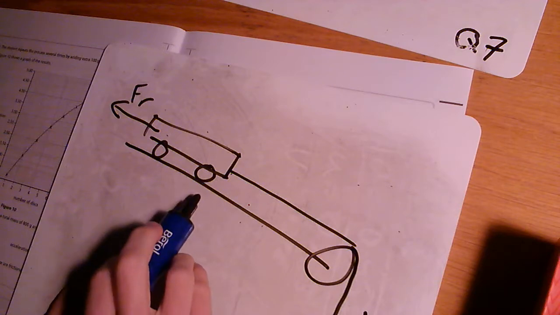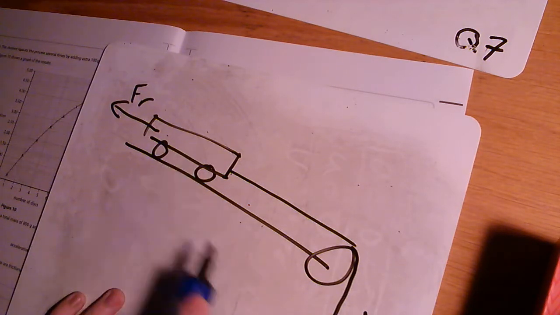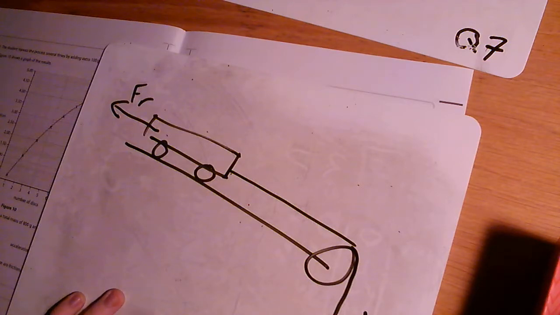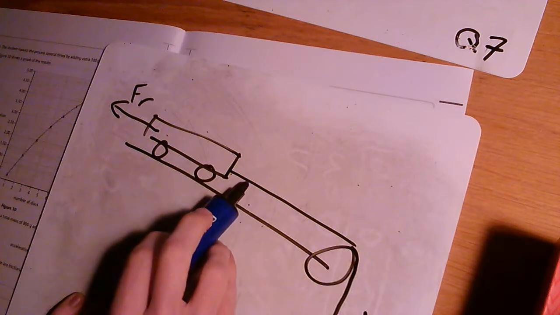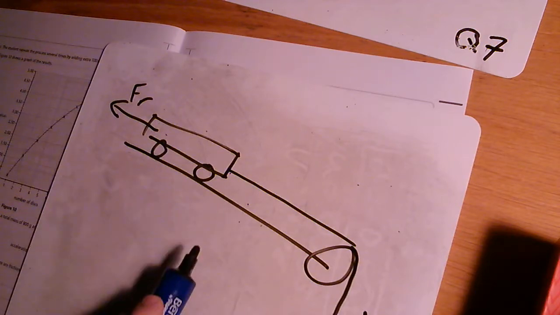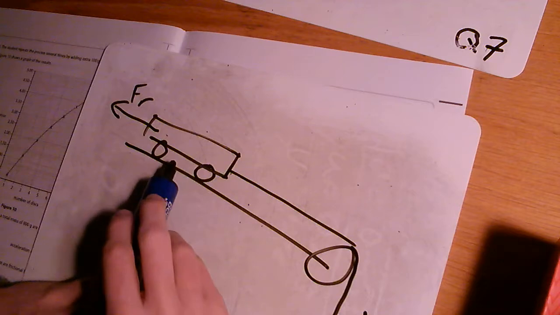And if I make the slope big enough, simply the weight of the trolley, or really just the weight of the trolley because this is extra, the weight of the trolley itself will be the same size going in this direction as the friction. I'm just going to unpack that slightly more because it's a somewhat complicated idea.